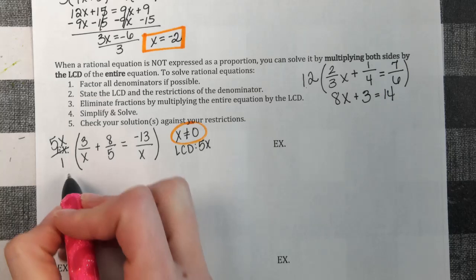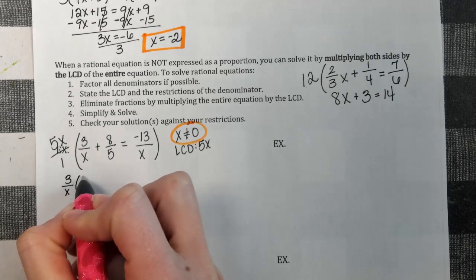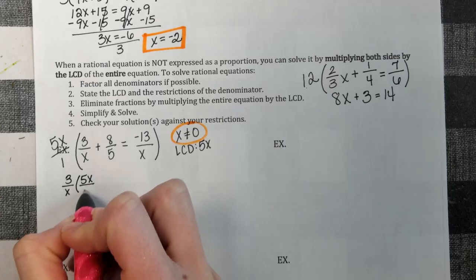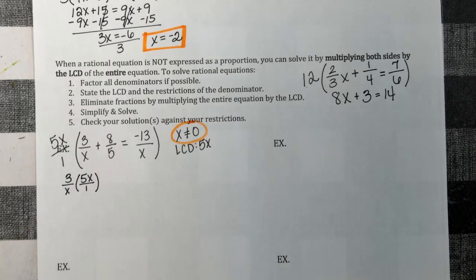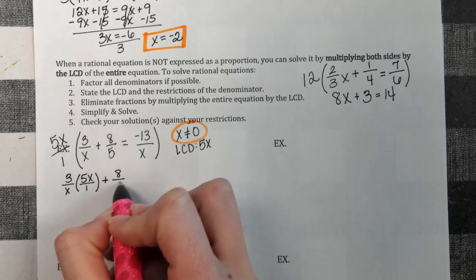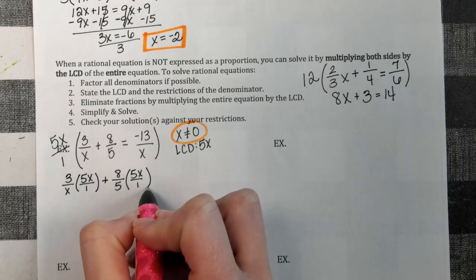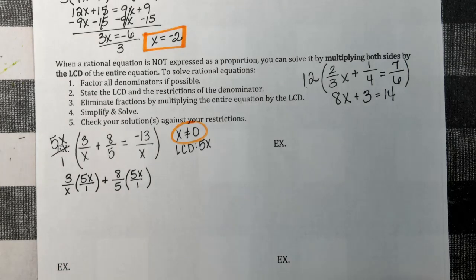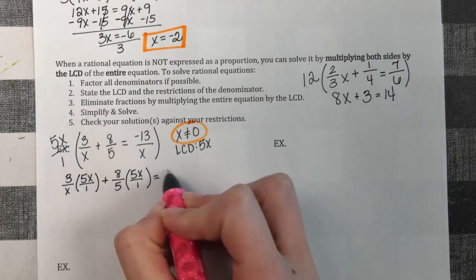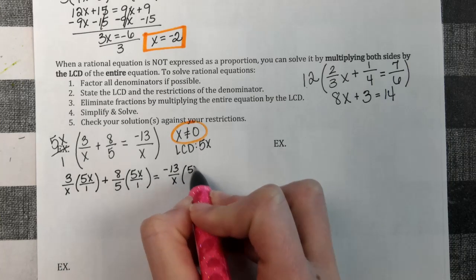So I'm going to take this 3 over x and multiply it by 5x. You can put it over 1 so you see that goes to your numerator. Then plus you have your 8/5 times your 5x. Again, if you want to put it over 1, you can. Equals your negative 13 over x times your 5x.